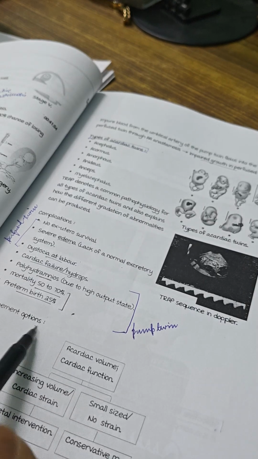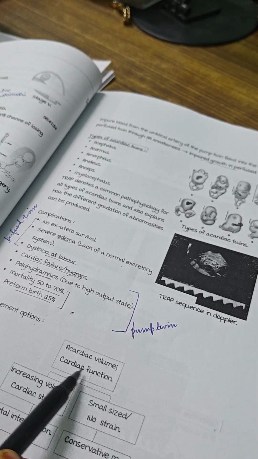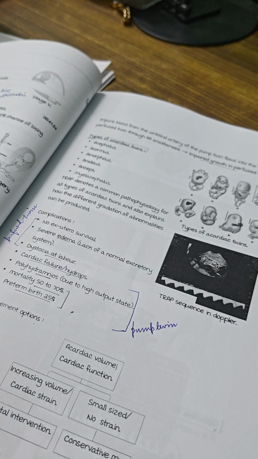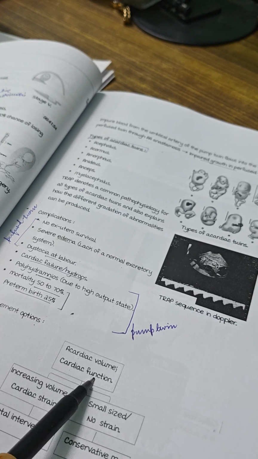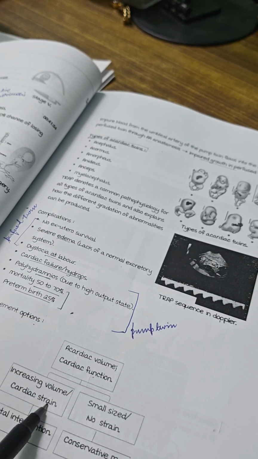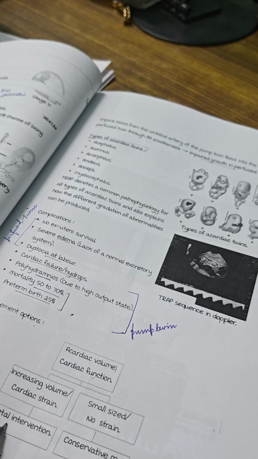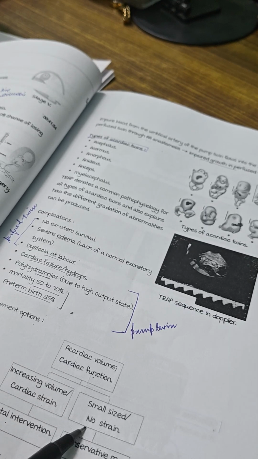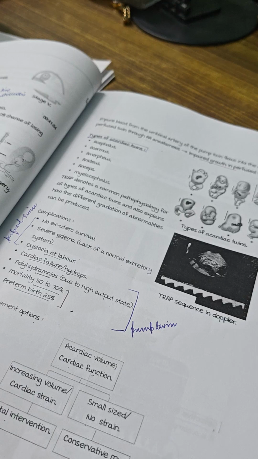Then what are the management options? Management options depend on the cardiac function. So the management is dependent on the cardiac function. If there is increasing volume of cardiac strain, then fetal intervention is done, and if the size is small and there is no strain on the cardiac side, then we do conservative management.